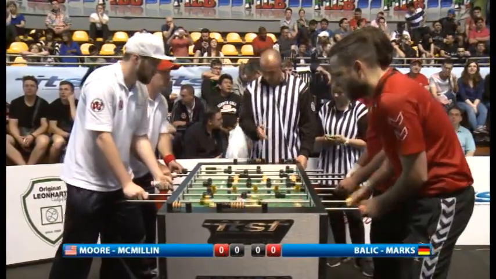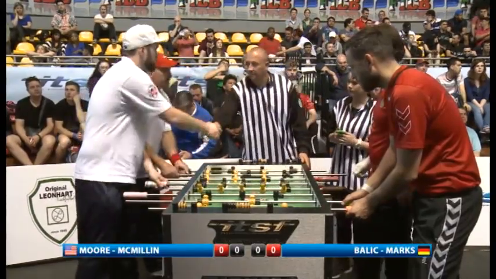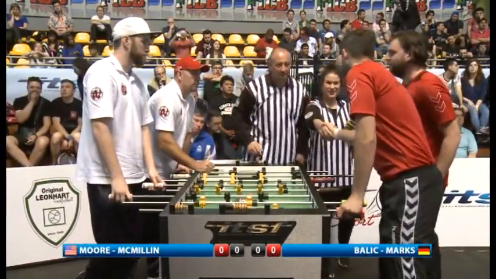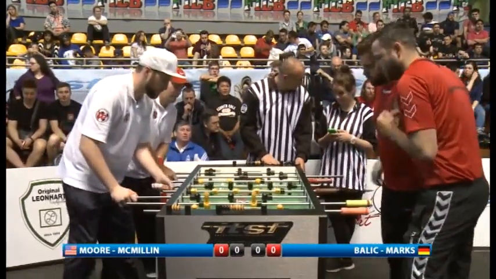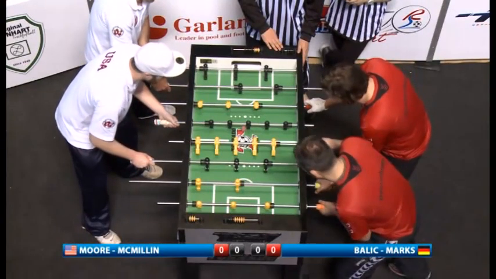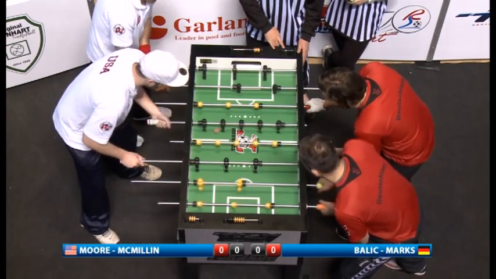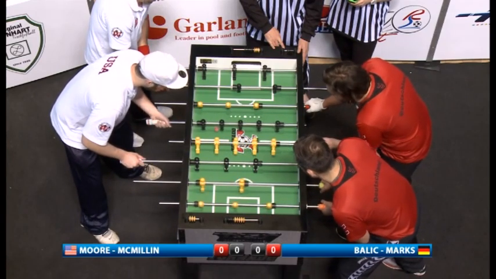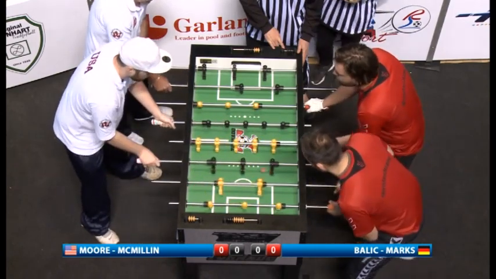That is Mark Balic in the forward position on the right. Christopher Marks at goal. And on the left, one of the great players in the world, one of the great players in the history of the sport, that's Ryan Moore, the American in the forward position, and Tracy McMillan, another member of the American Hall of Fame, in the goalie position. Moore and McMillan, Balic and Marks starting off on the tornado table. So talk about putting pressure on the Germans. They must win this game on the American home table in order to keep their hopes alive. The Americans win this game, they move to the final once again.